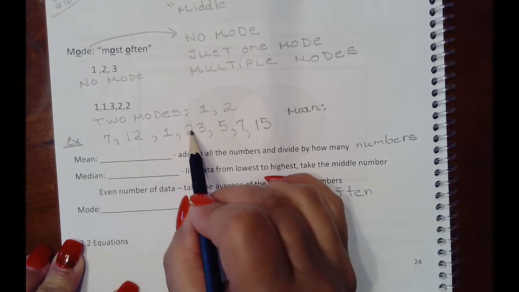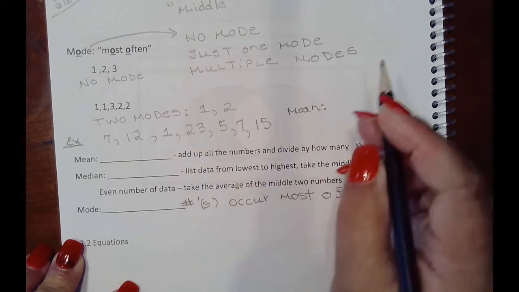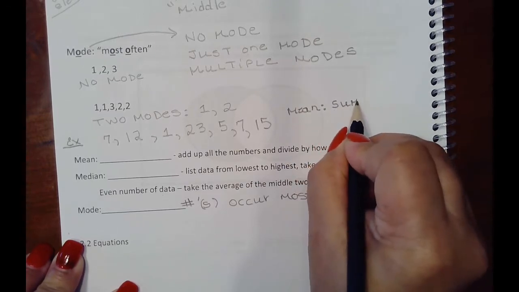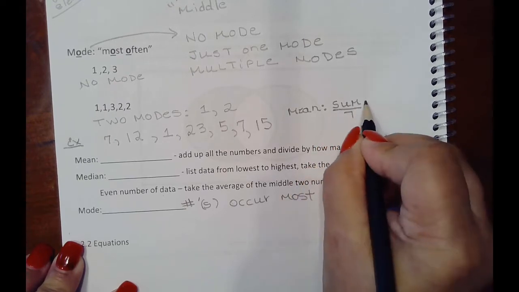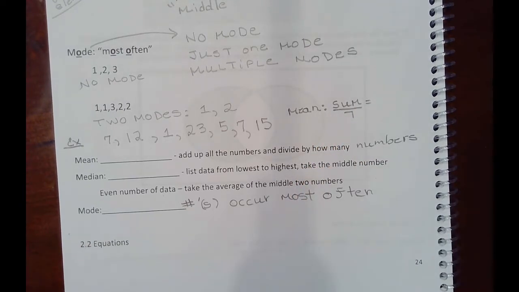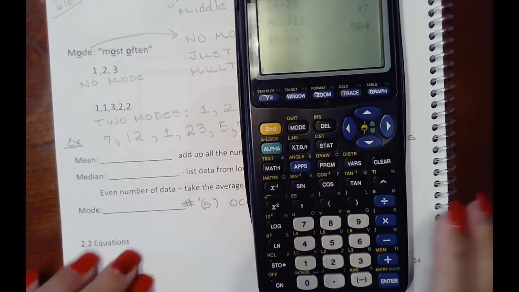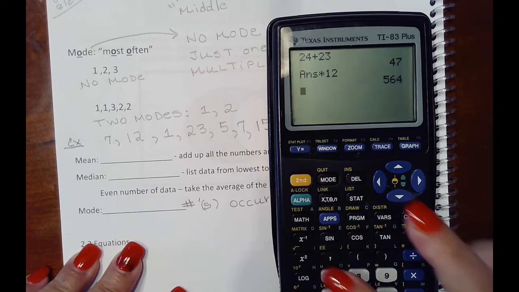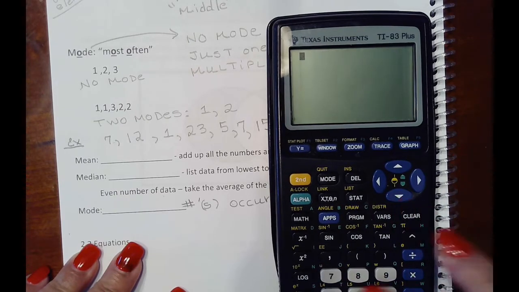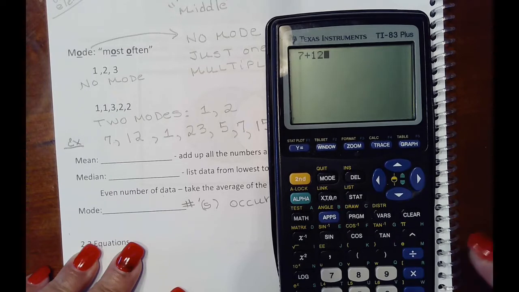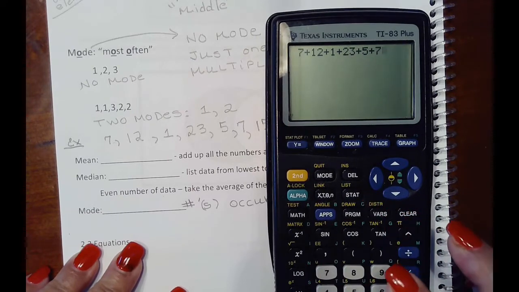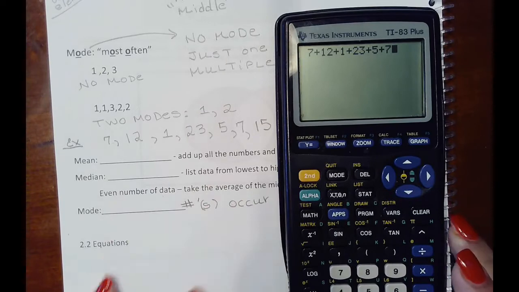1, 2, 3, 4, 5, 6, 7. There's 7 numbers in the set. So you're going to do the sum of all the numbers, and then you're going to divide by 7. I'll just put my work here. So adding up all these numbers. Okay, so we'd have 7. Just clear this screen out. 7 plus 12 plus 1 plus 23 plus 5 plus 7, and then plus 15 as the last number.